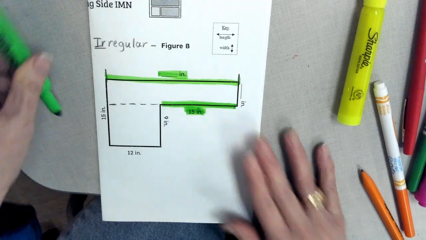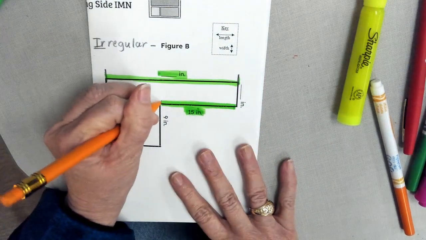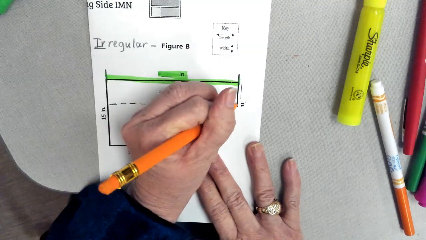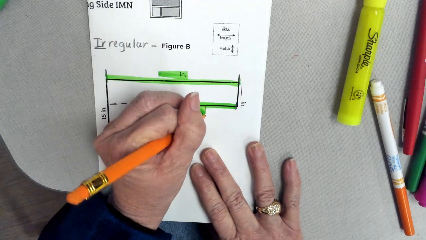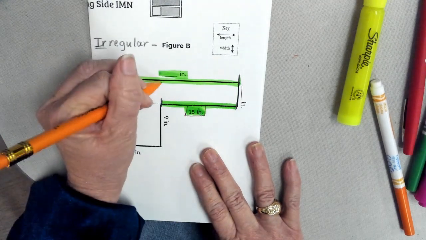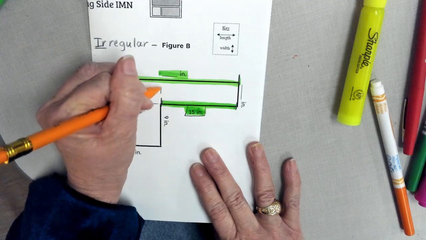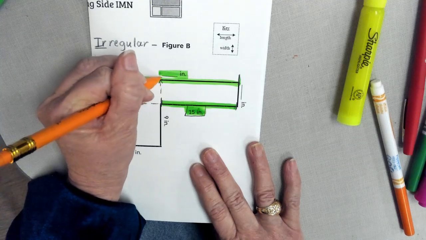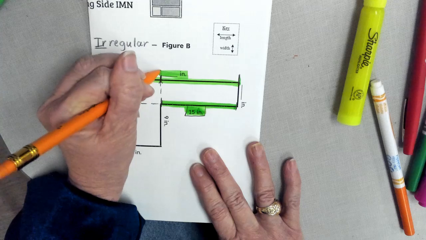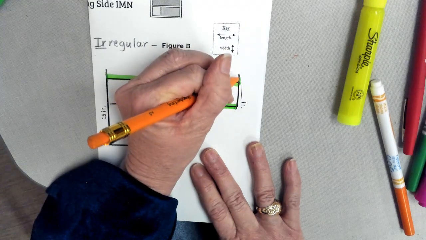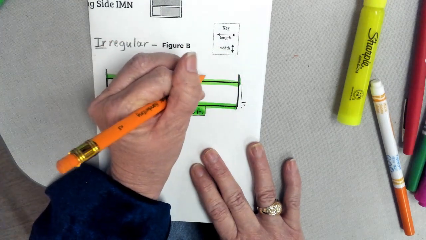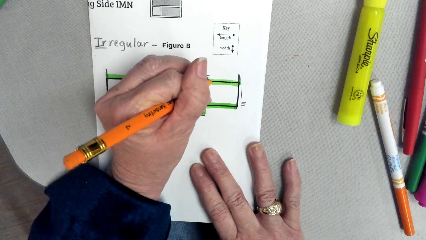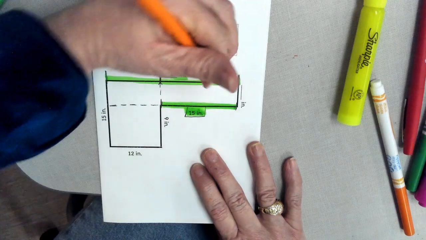So here's what I know. I know from this point here to this point, we have a distance of 15. That means if I were to go straight up right here, from this point to this point, I have a distance of 15 inches to be exact.